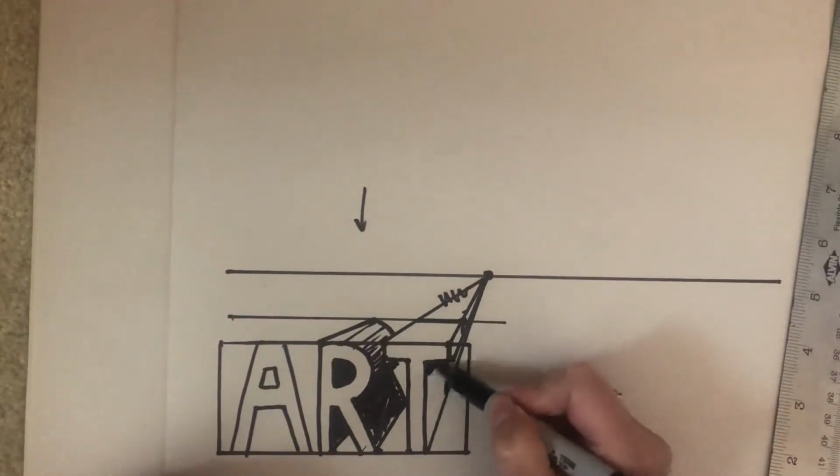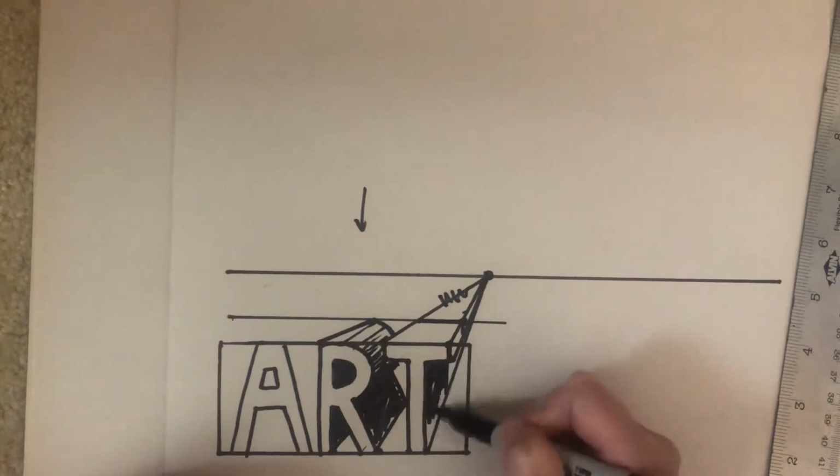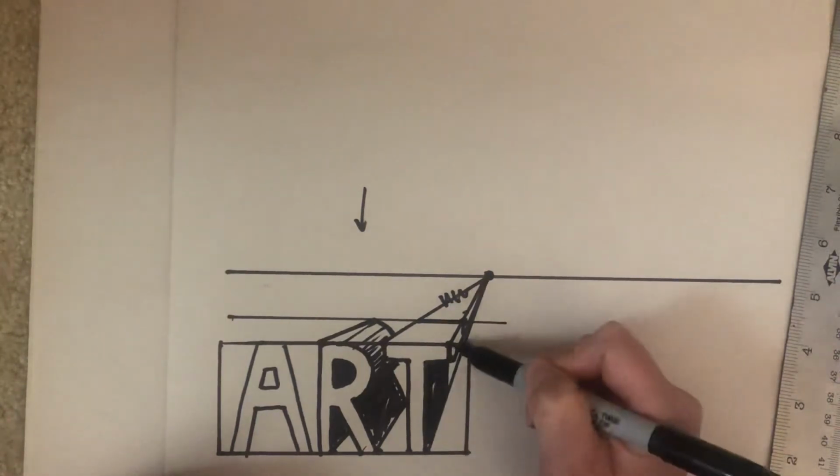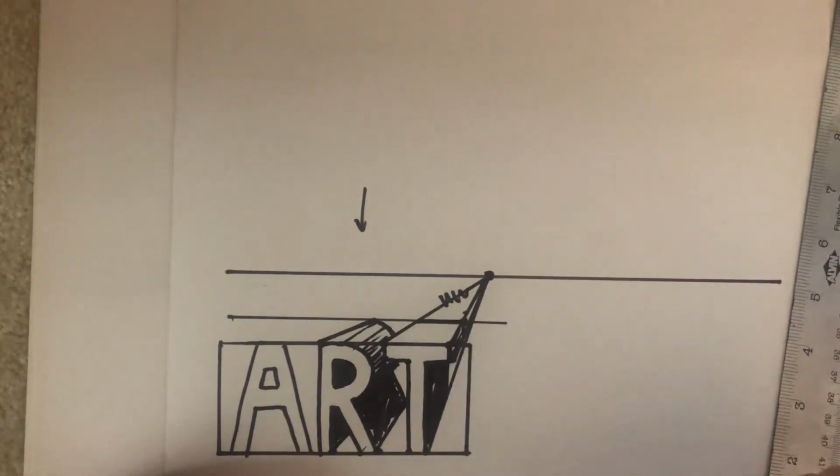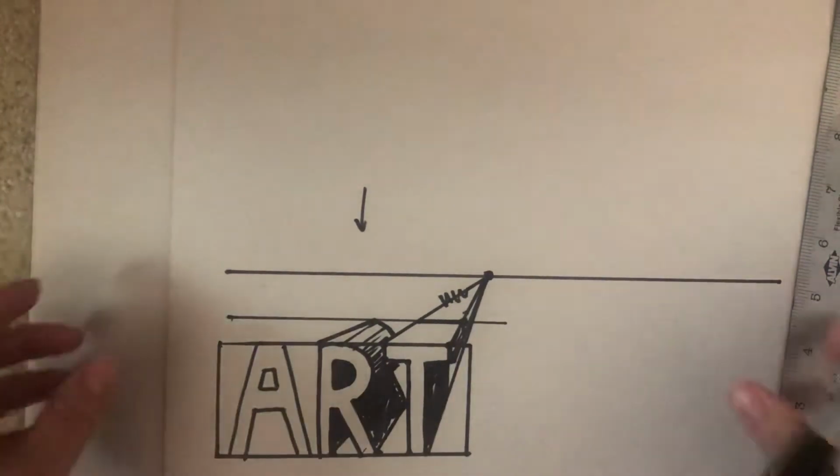Yeah, and so same with the T. I'm just going to show you really quick so that you guys get my point. So maybe the light was hitting here a little bit, but then here the light was really hitting. Okay, anyway, hope that was a good example. Let me show you 2-point perspective.